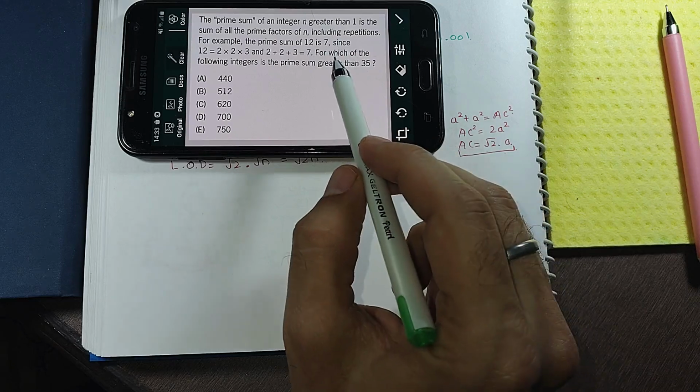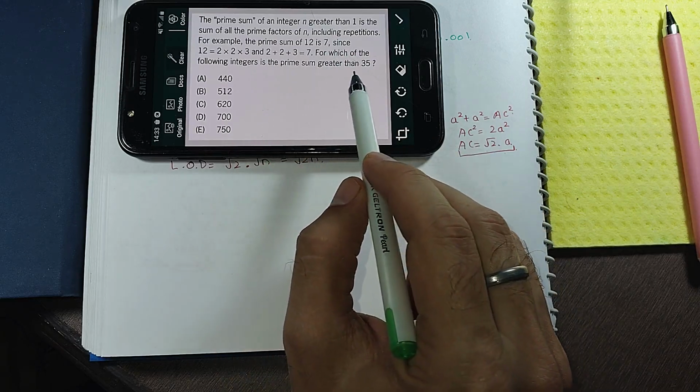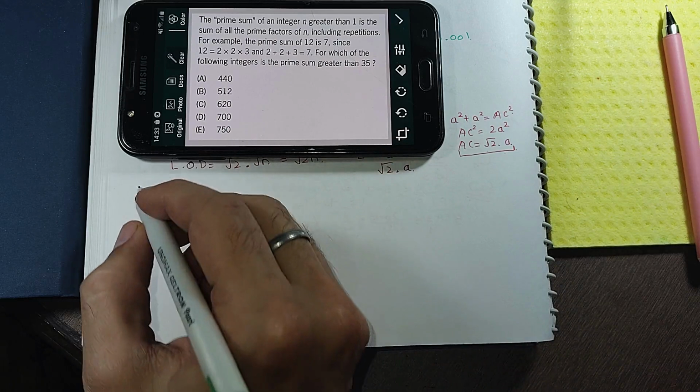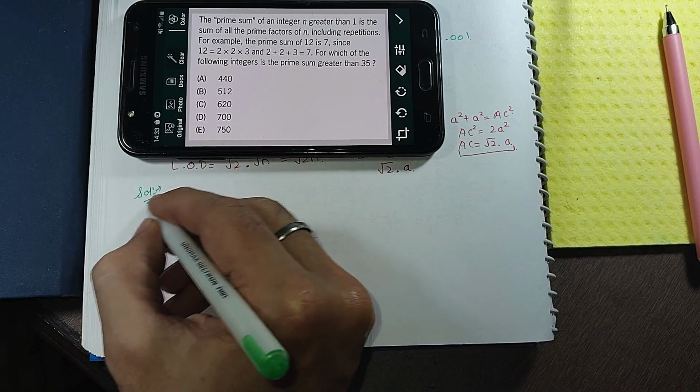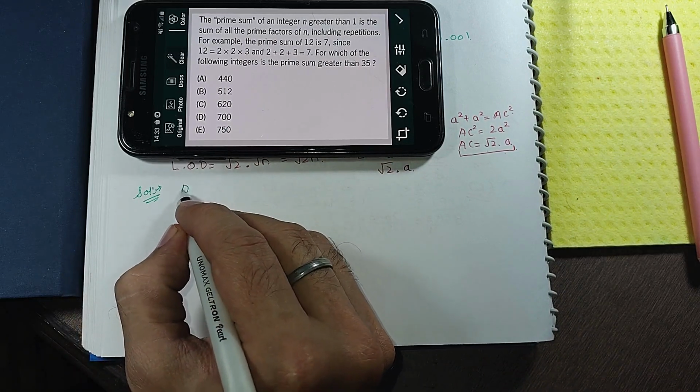Now the question is, for which of the following integers is the prime sum greater than 35? So these are the 5 options. So what we'll do, we'll first prime factorize each number. Now first is 440.